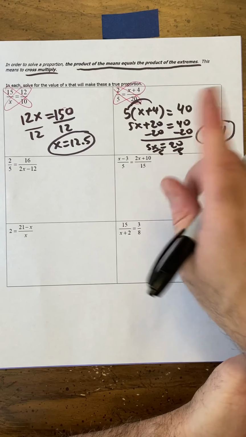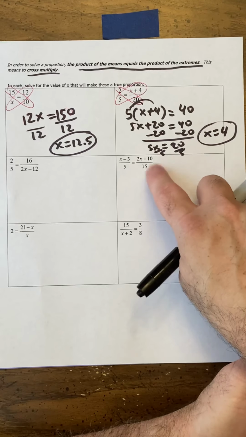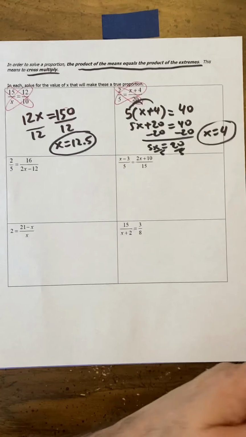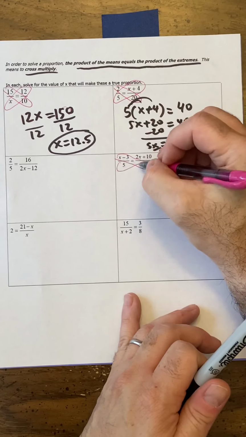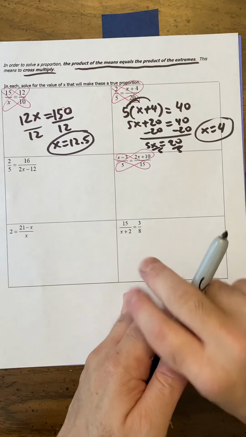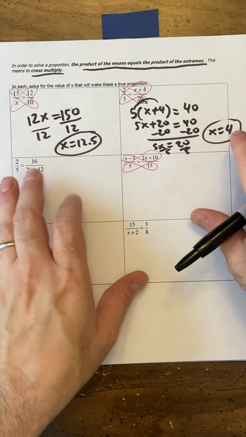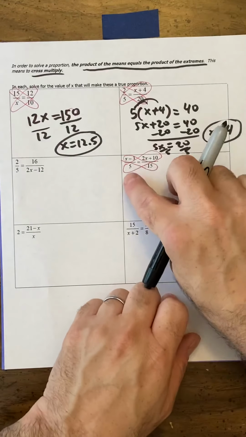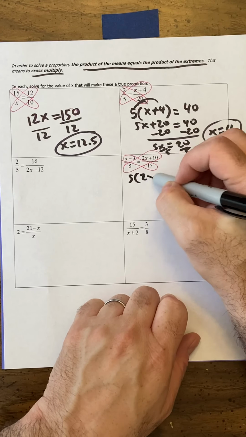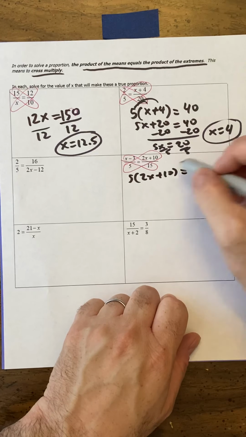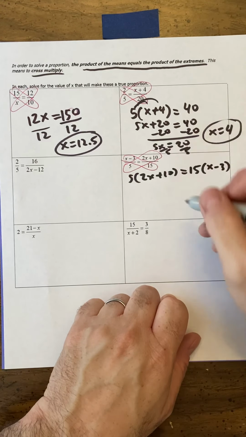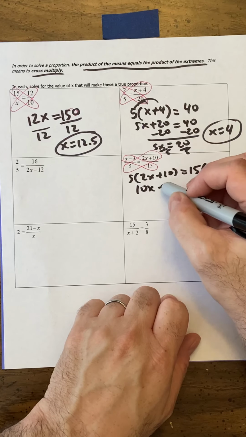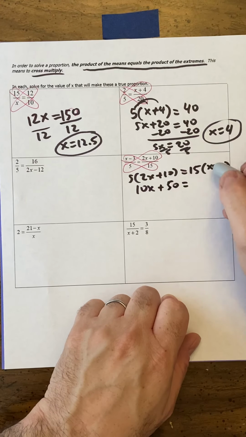Let's do one more. Actually, maybe we'll do two more. Let's take a look at a situation here. We have two binomials. So again, what we want to do is cross multiply and follow my recommendation. I not only highly recommend it, I urge you to do it because this way you will avoid mistakes. So 5 parentheses 2x plus 10 and 15 parentheses x minus 3. Now you can distribute. So you're going to get 10x plus 50 equals 15x minus 45.